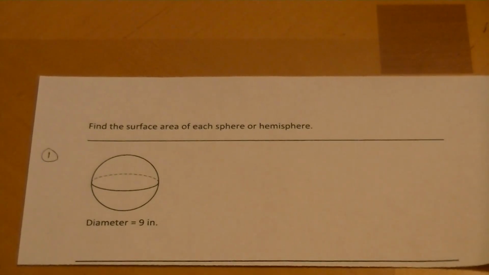So here we go. Notice the directions don't say to round. So can you pause the video and get the exact surface area of a sphere with a diameter of 9 inches.